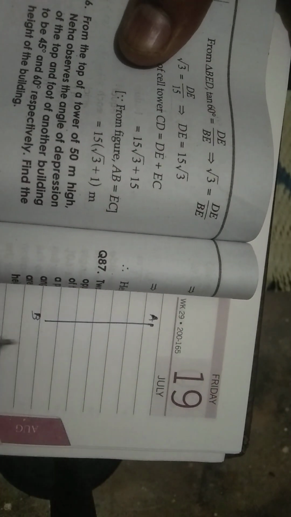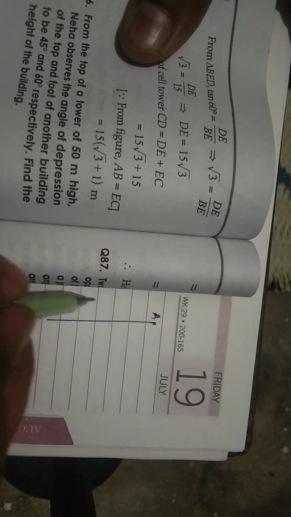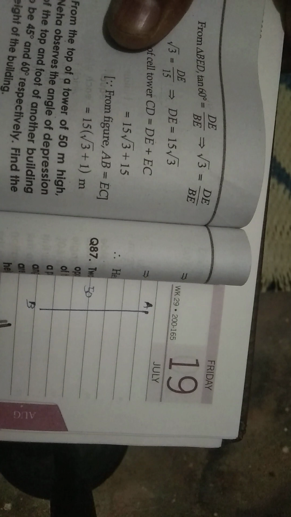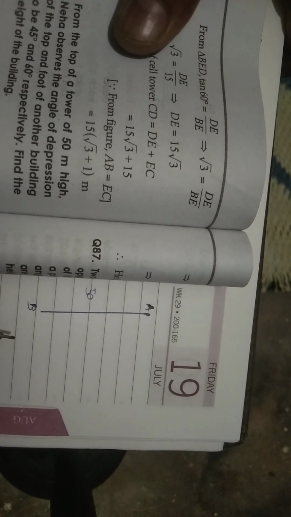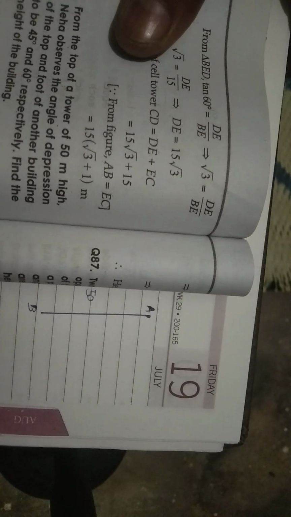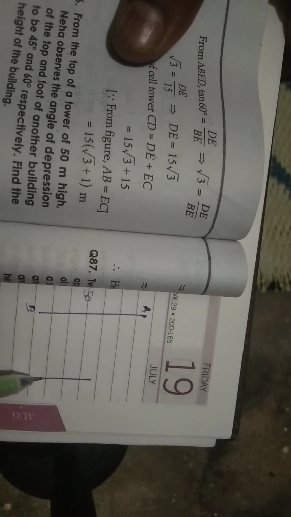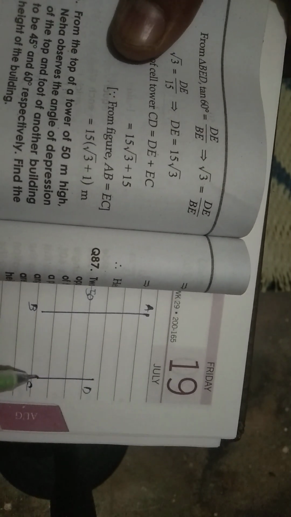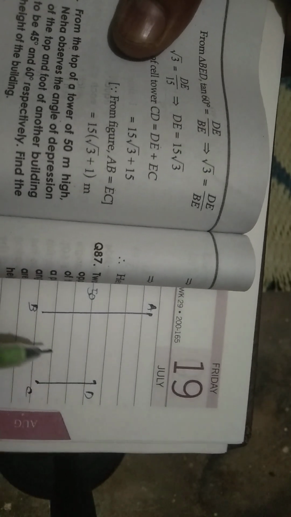Neha was here. She is observing from the top of this tower, whose height is 50. Neha observes the angle of depression of the top and foot of another building. Suppose this is another building. We call it CD. C is the foot of the building, D is the top of the building. Neha was observing from this point.